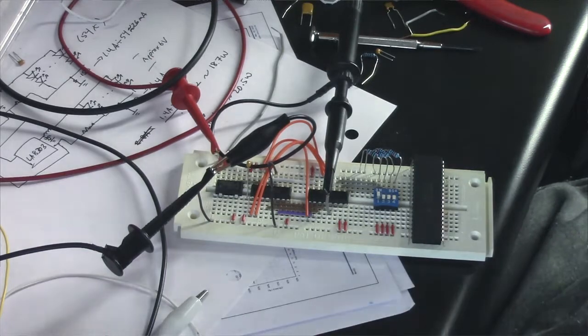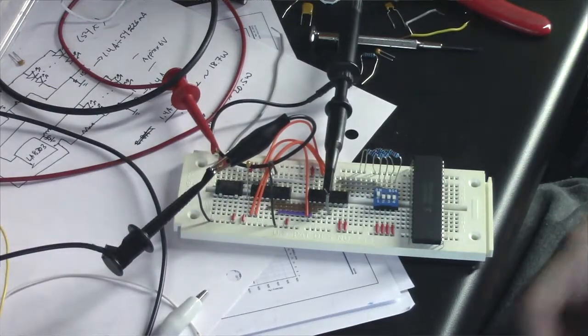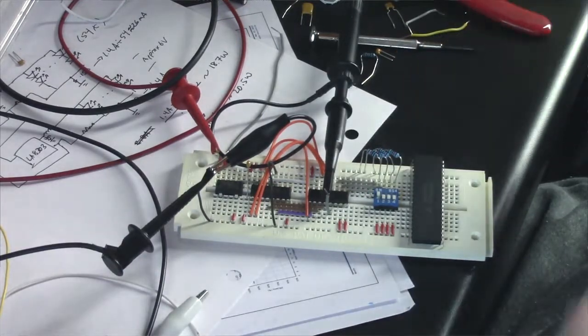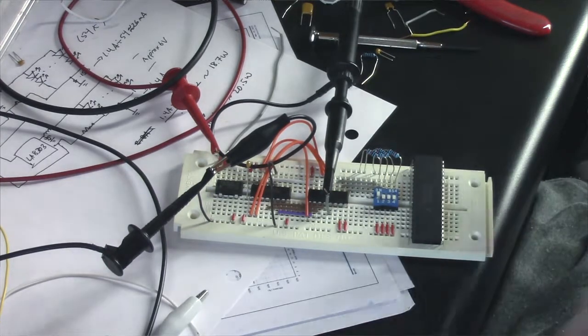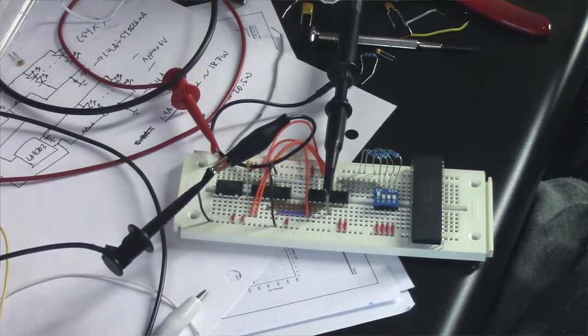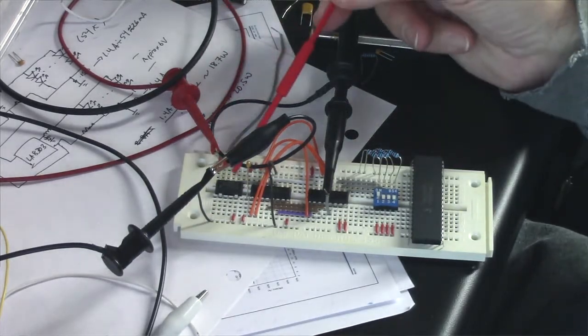But they turn out not to be powers of 2 of the other rates, or multiples of powers of 2 of the other rates. So it's a little harder to generate them with this simple circuit that I'm looking at. Okay, so the circuit is very simple. Let's take a look at it here.